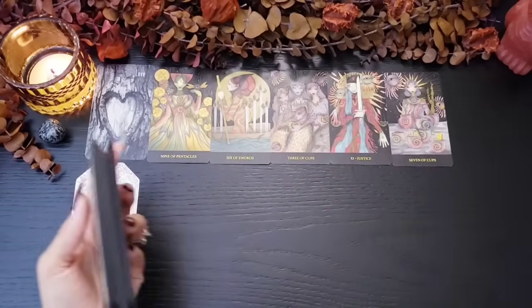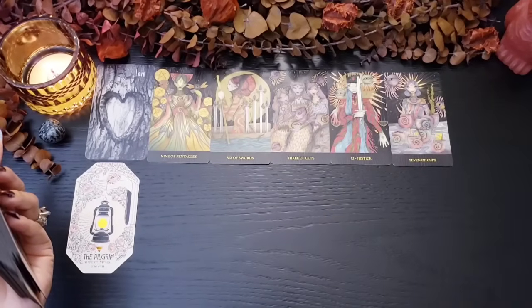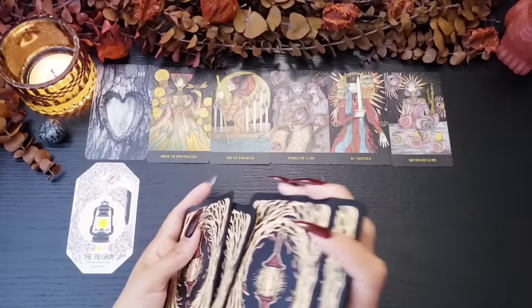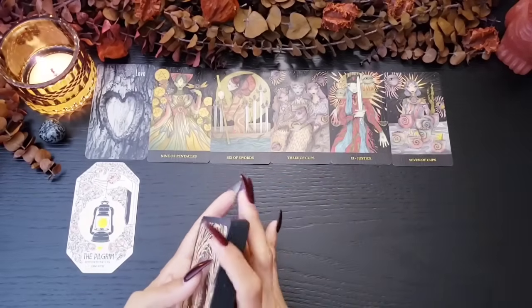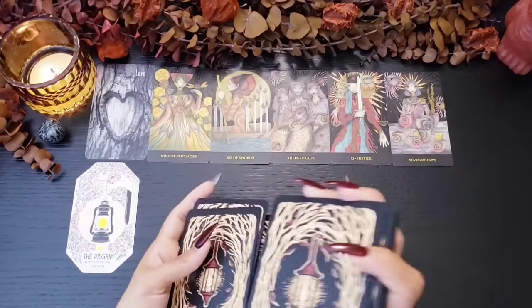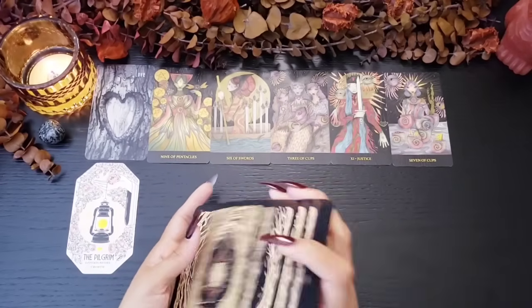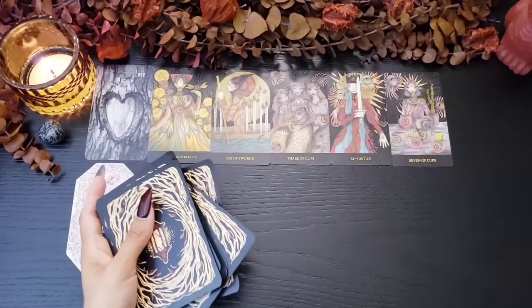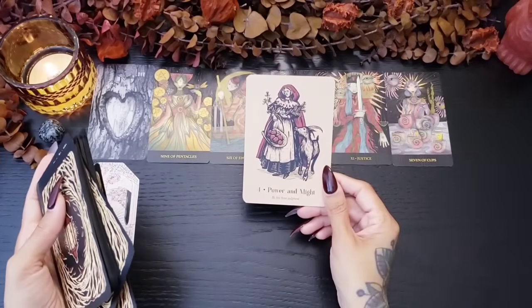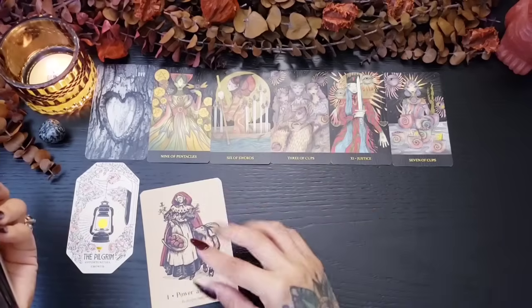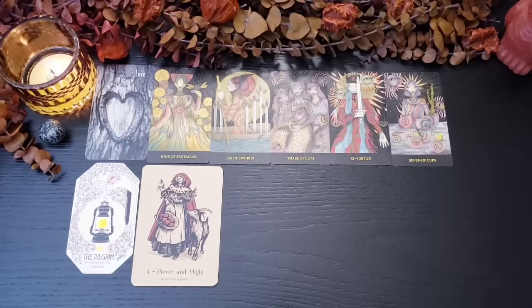Yeah, the Justice card is the major arcana here. Balance in relationships. What lesson is this person here to teach you? We've got power and might. Be free from judgment.